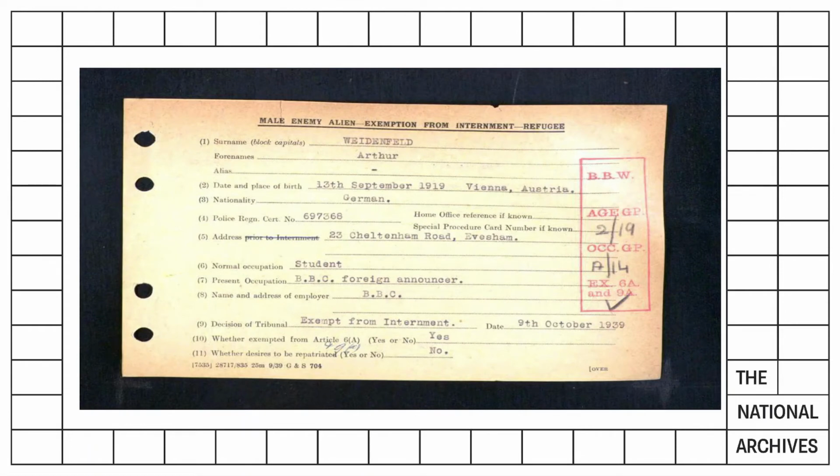So the card is quite interesting in the sense that it provides quite a lot of information about the individual, their date and place of birth, their nationality. It also provides a police registration certificate, so you could then match up this card perhaps with an alien registration card that we just discussed. And there's also sometimes a Home Office reference, which will take us to some of the personal files that we have in the National Archives. In this particular case, there's no Home Office reference for Arthur Weidenfeld.